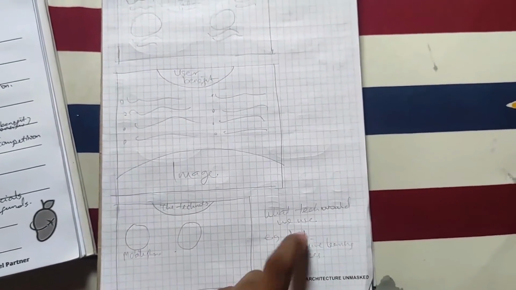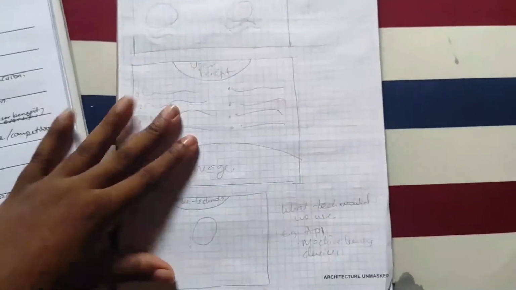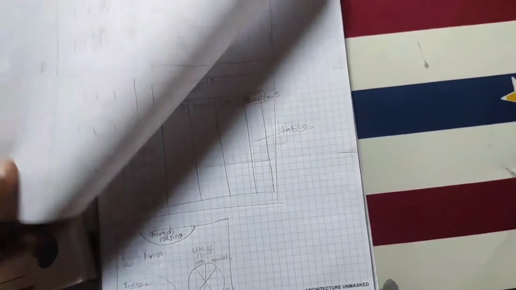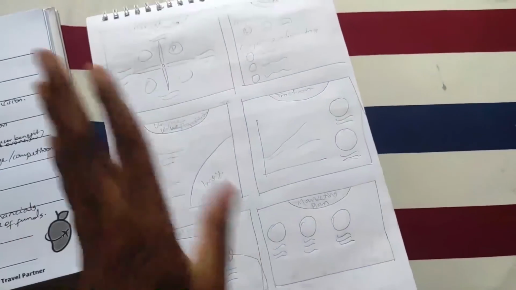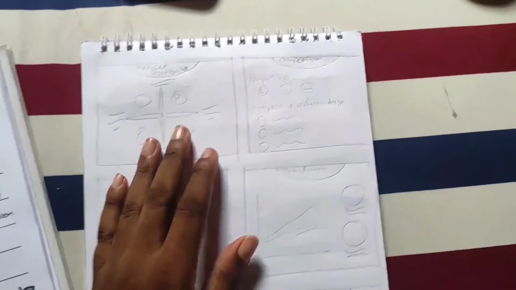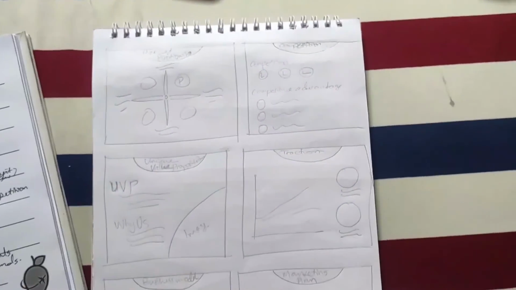APIs are, you know what, let me not explain that. That's tech stuff. But yeah, this is the next page. The next one is now the marketing and financial part and everything.